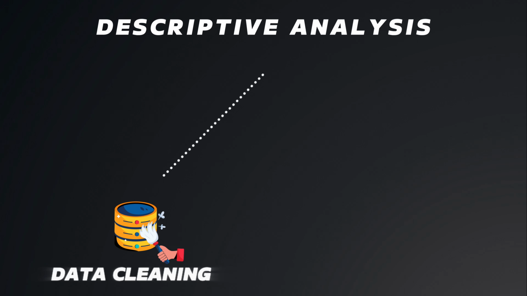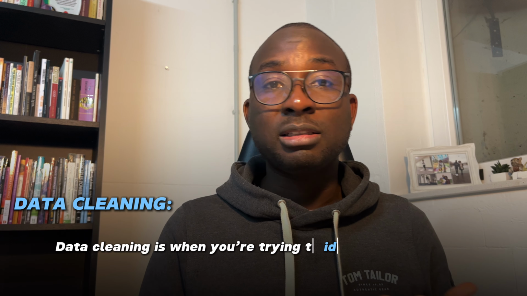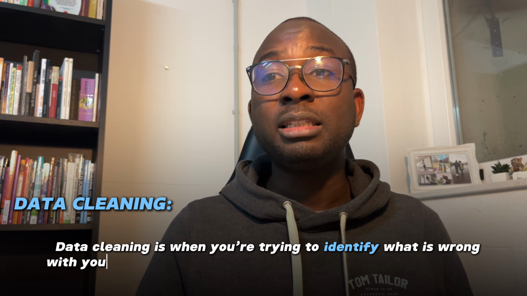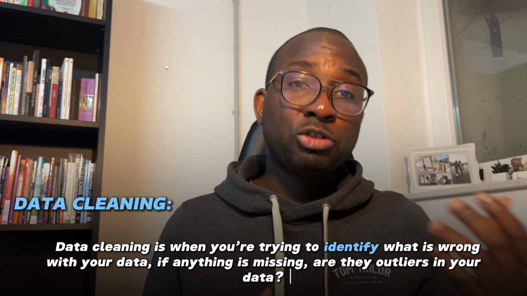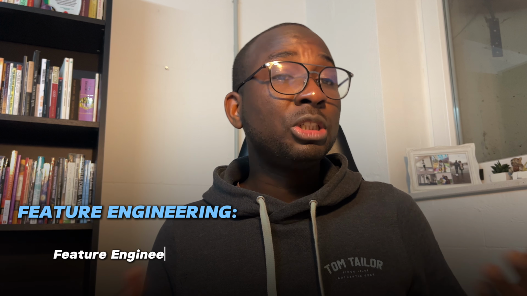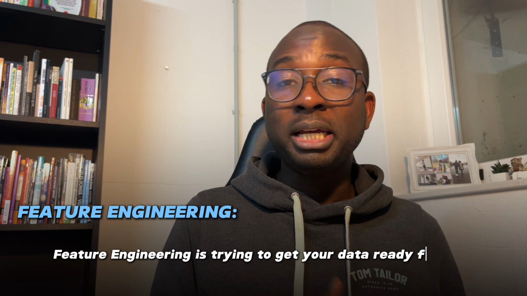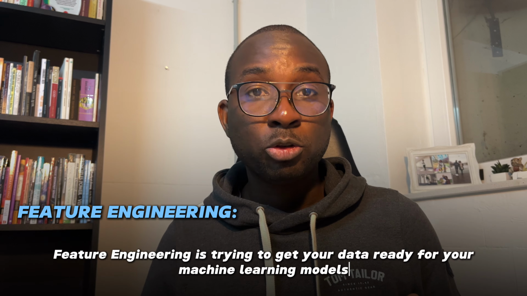Now, two subsections that I would also like to just hint a little bit about under descriptive analysis are data cleaning and feature engineering. With data cleaning is where you're trying to identify what is wrong with your data, if anything is missing, are there outliers in your data, and you're trying to deal with those. Feature engineering, you're trying to get your data ready for your machine learning model. So if you have strings, you want to convert them to numbers.